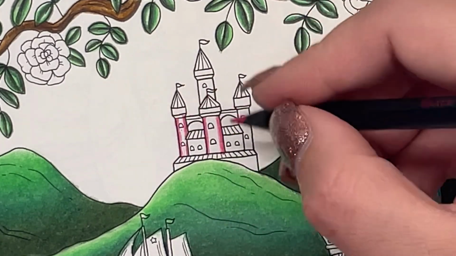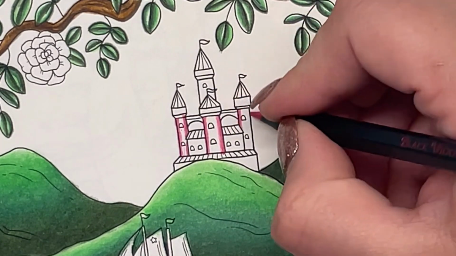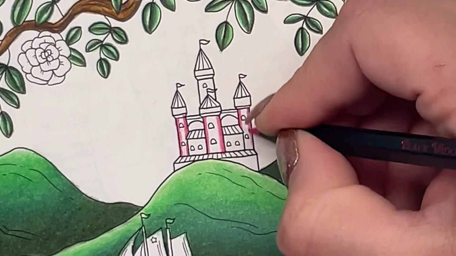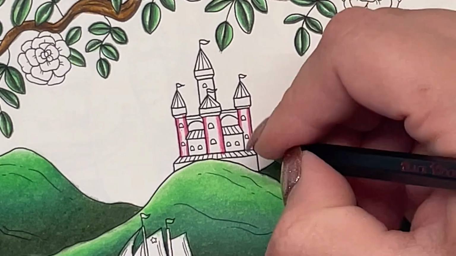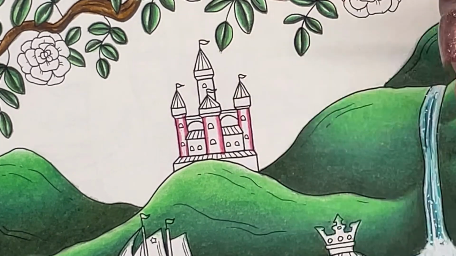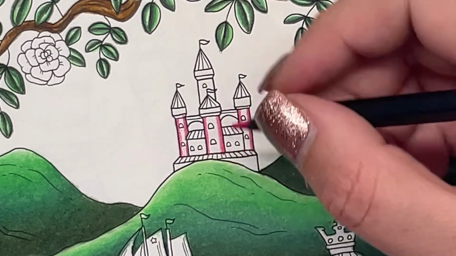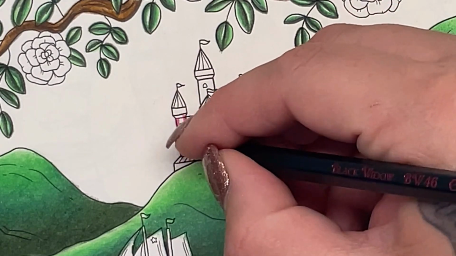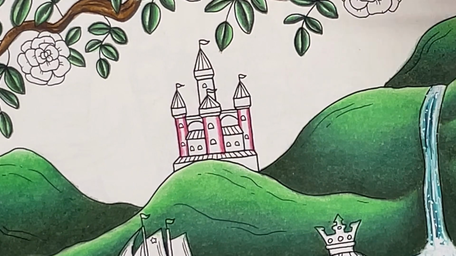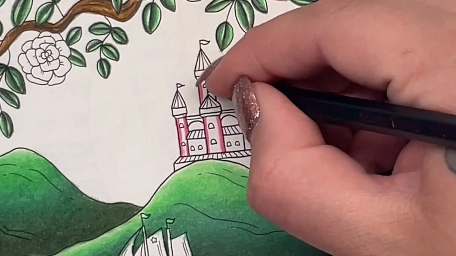So I hope everyone's okay, everyone that's been following along with this colour along since we started it on the live stream. Hope you're all doing okay. All the kids are back to school now, so I've got a little bit more free time. Don't forget this one at the back as well.